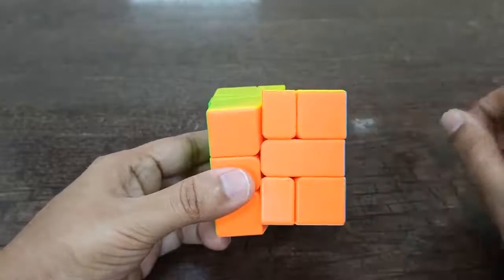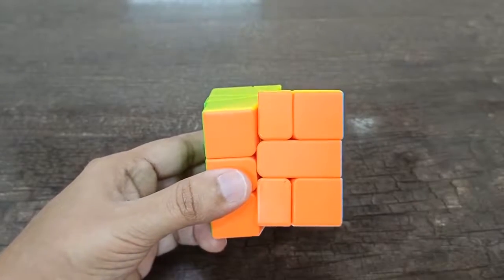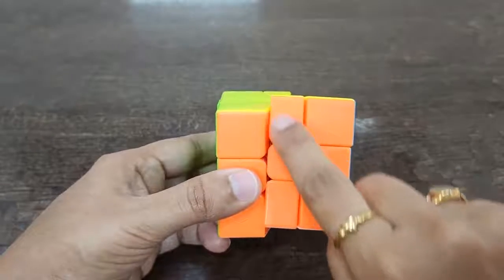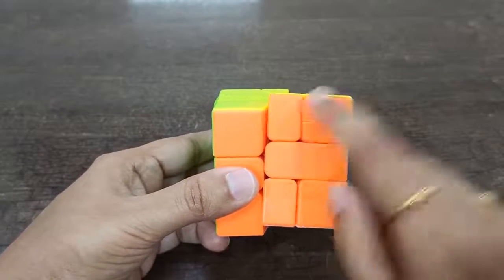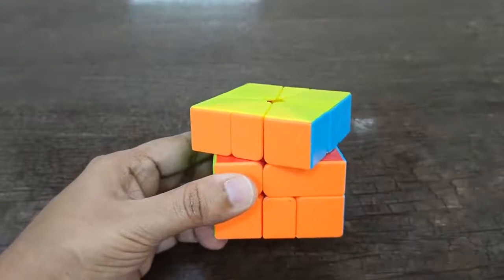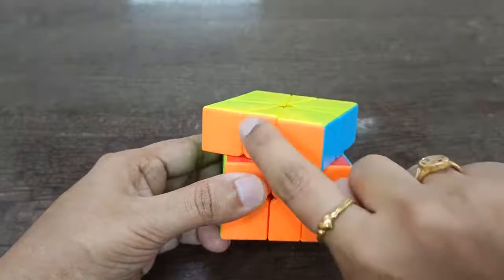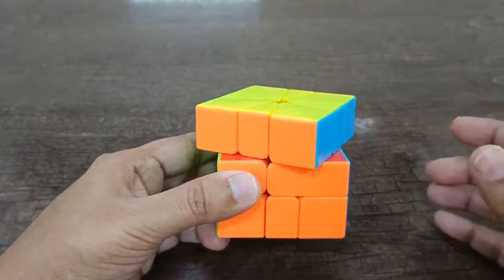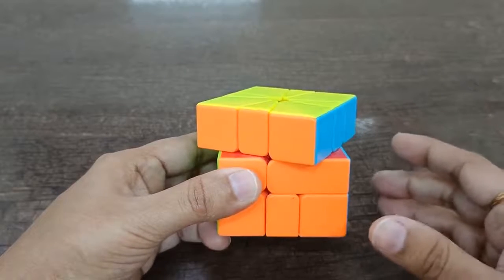So when I say U, how many times did I say the alphabet U? Only once, right? So this is counted as once. I will move it once, because it is made up of only one piece. I also said DI, correct?